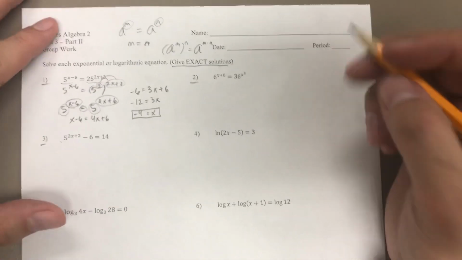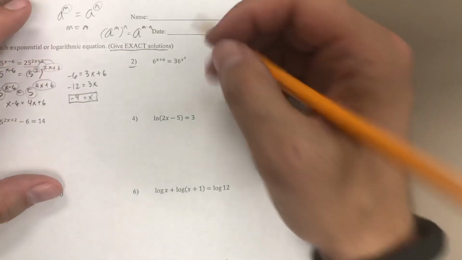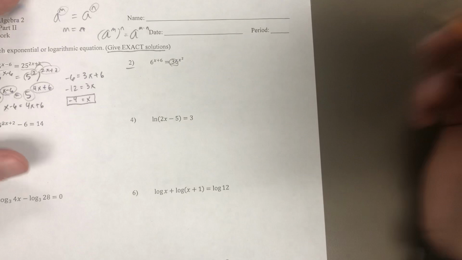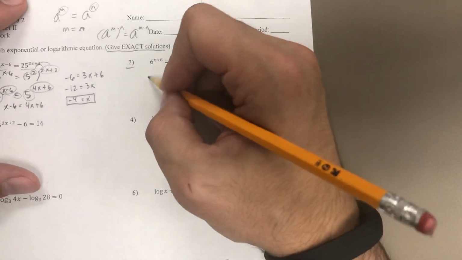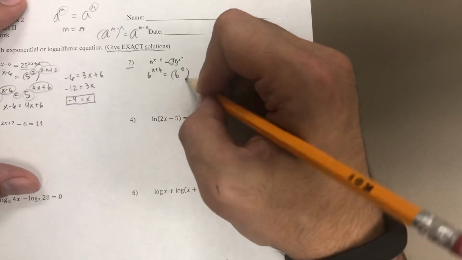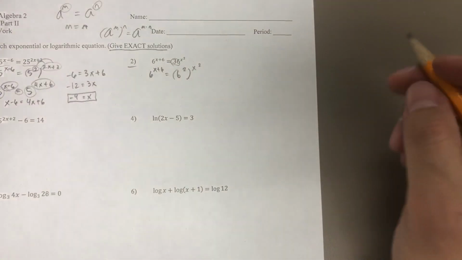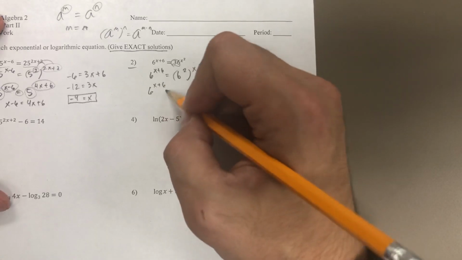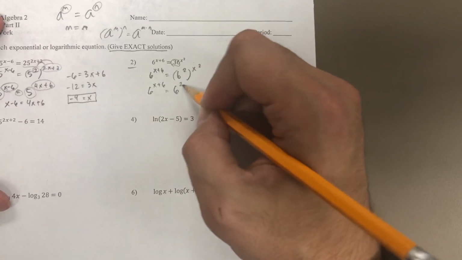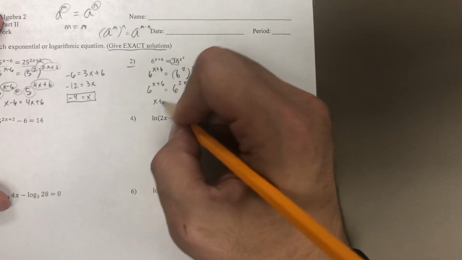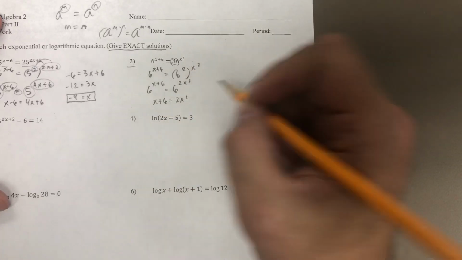We're good to go. Number 2, you do it the same way. So 36, we need that to have a base of 6. So the easiest way to do that is turn 36 into 6 squared. So we get 6 to the power of x plus 6 equals (6 squared) to the power of x squared. And then the same rules apply for that as well. 6 to the power of x plus 6 is equal to 6 to the power of 2x squared. The bases are the same, so I can set the powers equal. x plus 6 equals 2x squared.